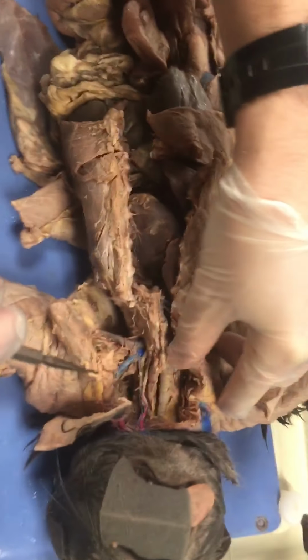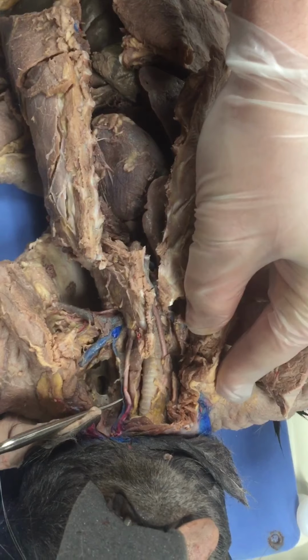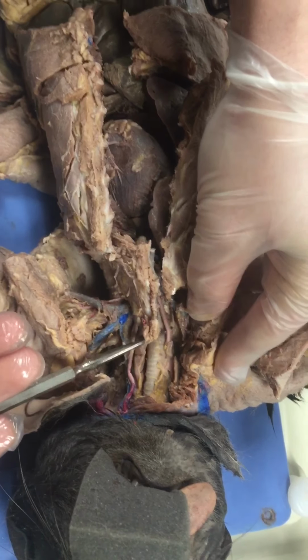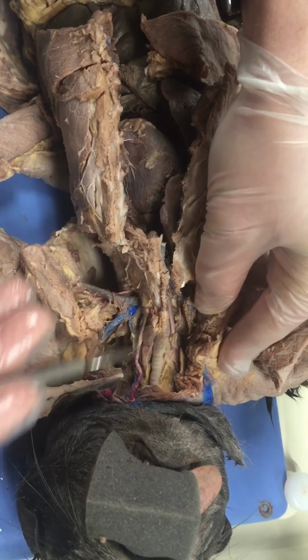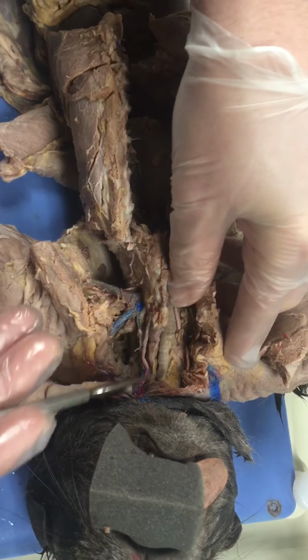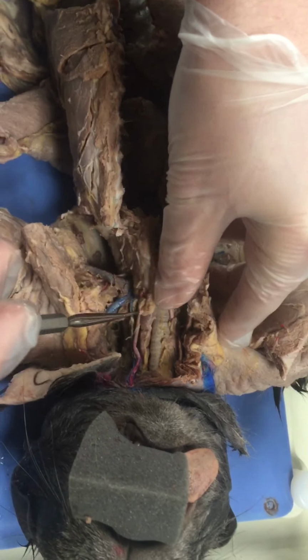First we've got the right and left carotid arteries. These are going to be up here in the neck. The obviously arteries, so they're going to be red, and they go on both sides of the pharynx.